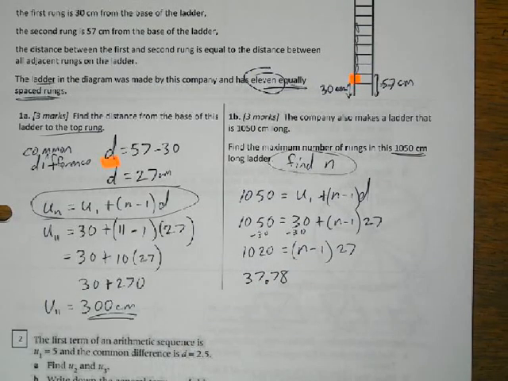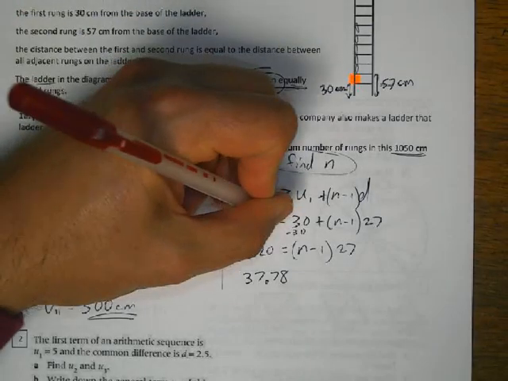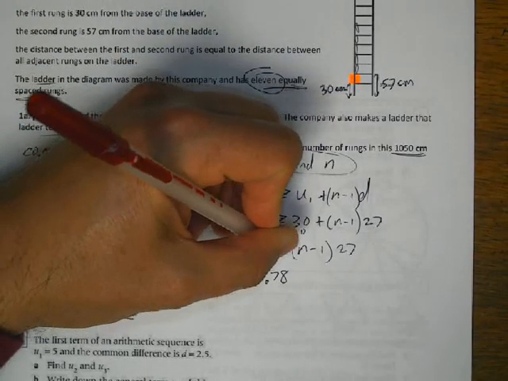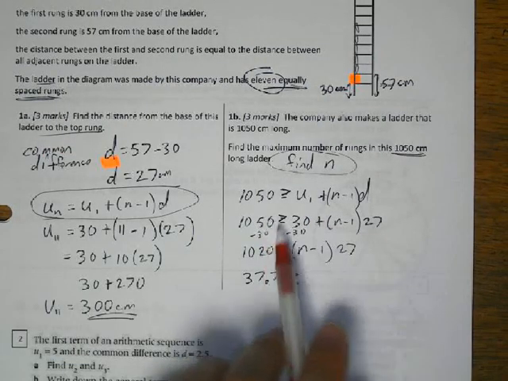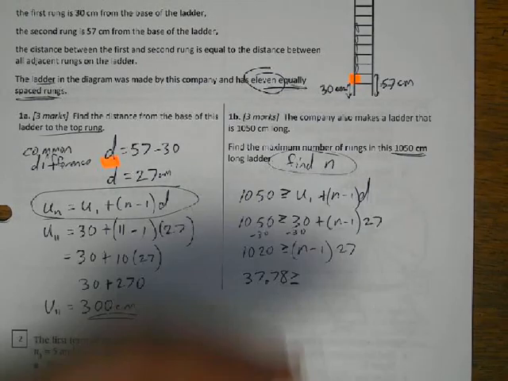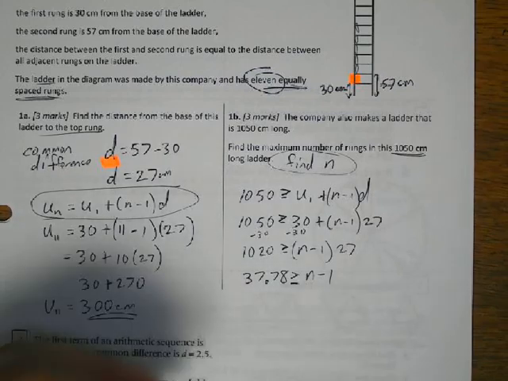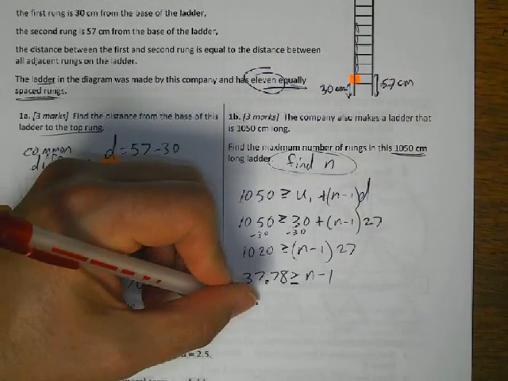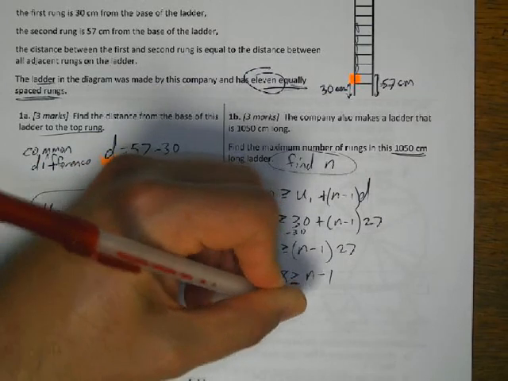Actually, this shouldn't be equal. This should be greater than or equal, because this is going to be greater than the number of rungs here. And then I add 1 on both sides, and I get 38.78 is greater than n.